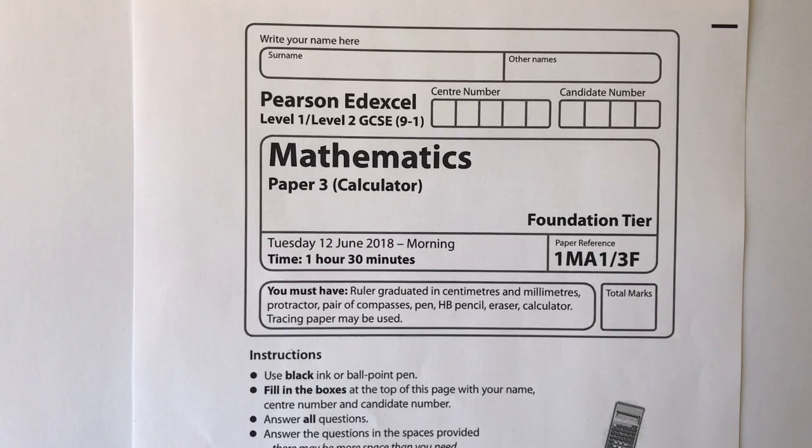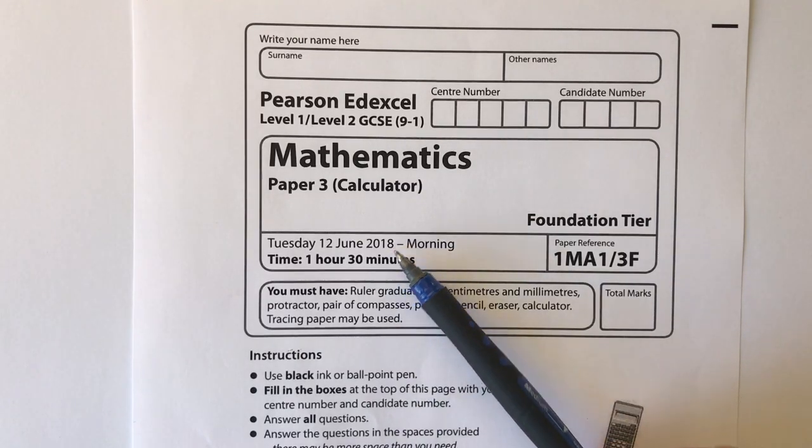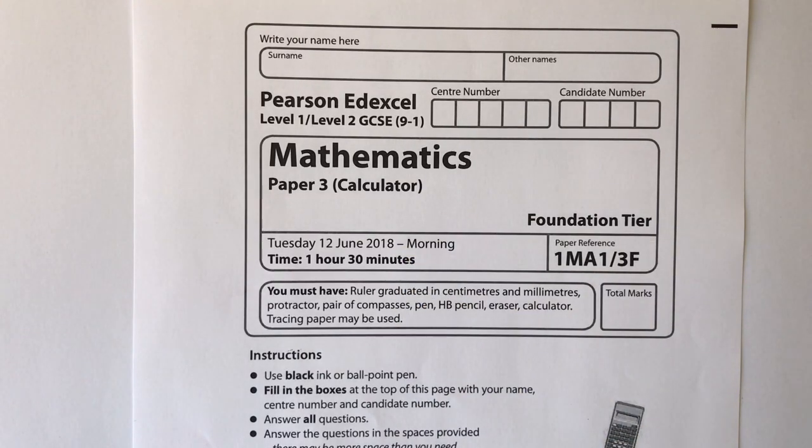Hi, in this playlist we're looking at the Edexcel Foundation Tier Paper 3 from June 2018. This is the third video in the series, and in the previous video we completed to question number 20. So we're going to start again from question number 21. Please do stop the video, have a go at each of the questions and then compare your solutions.